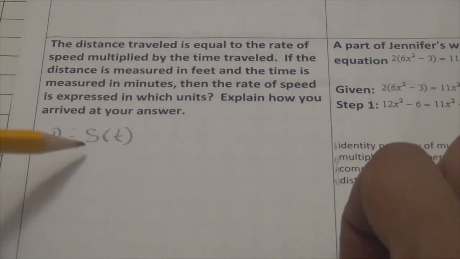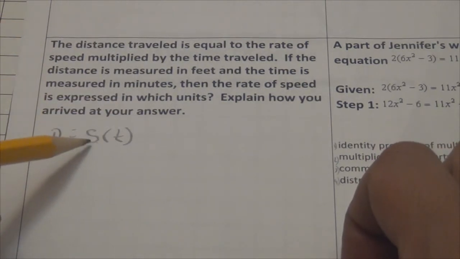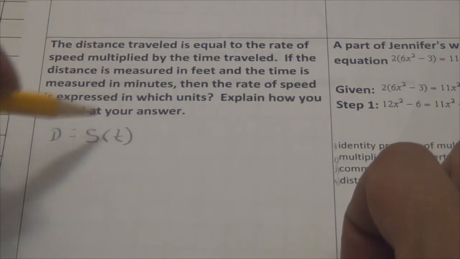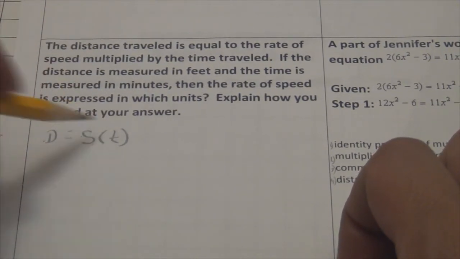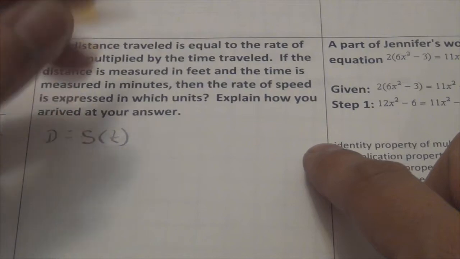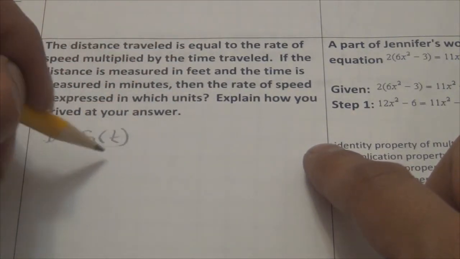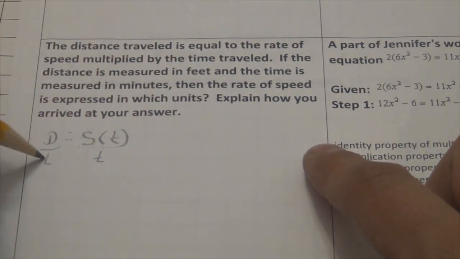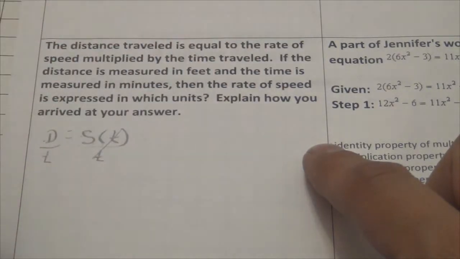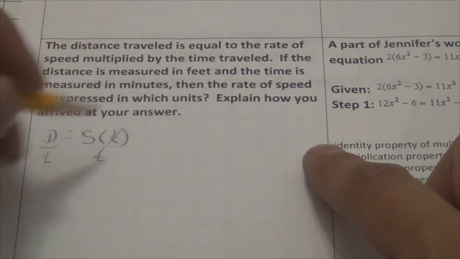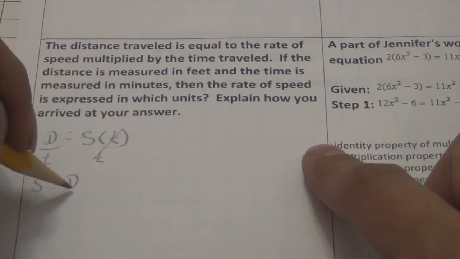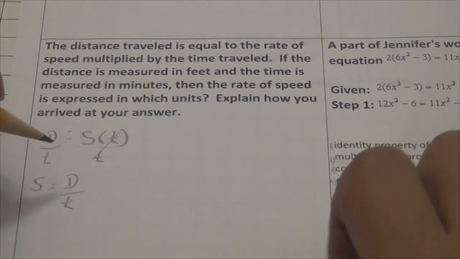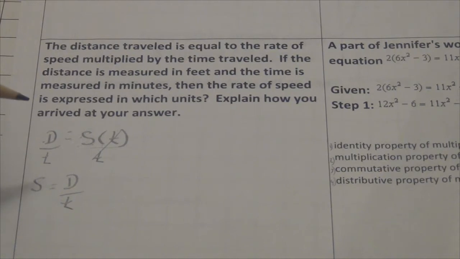Well, they're talking about the rate of speed, so they want actually s. So how do I solve for s? Well, what is speed? Miles per hour, right? So distance over time. So in other words, just take the t or divide both sides by t, however you want to look at it. Move it back by t, boom, it was multiplying, now it goes dividing. So s equals, okay, d over t.